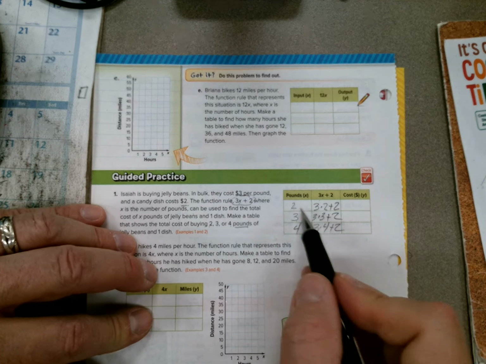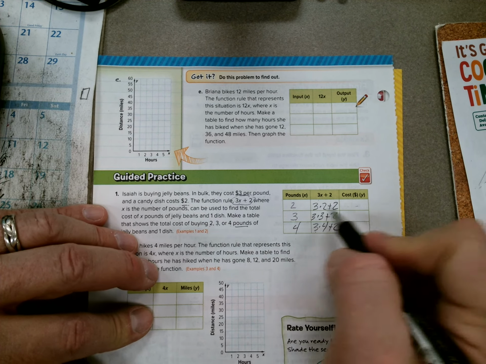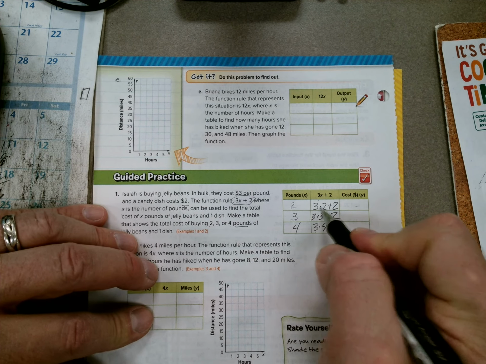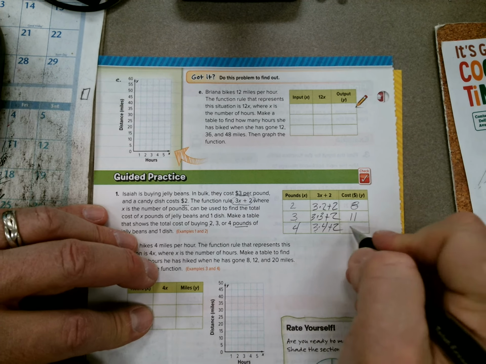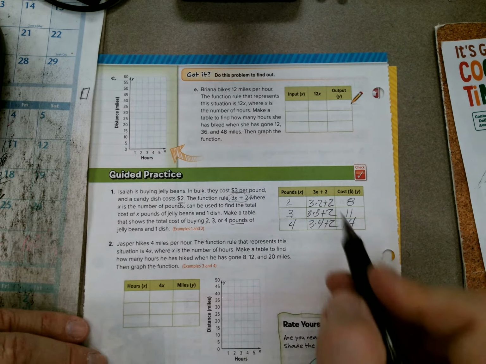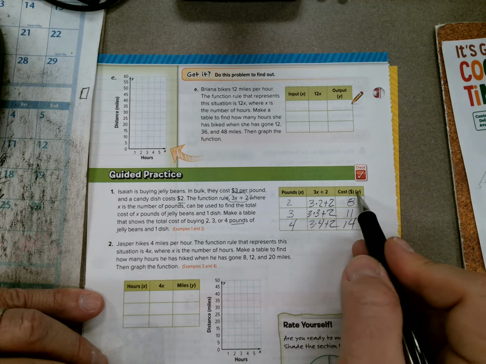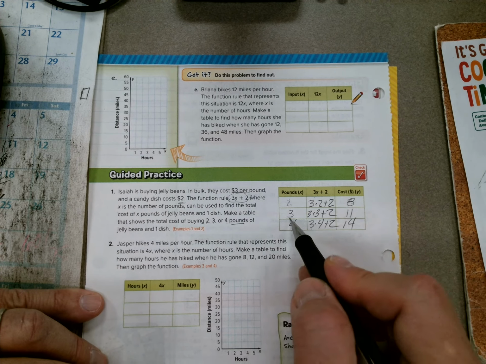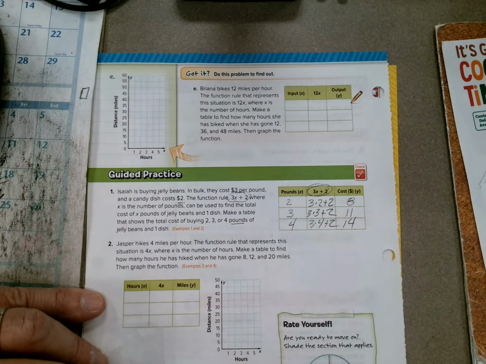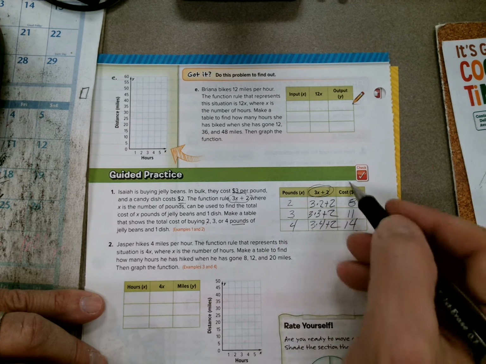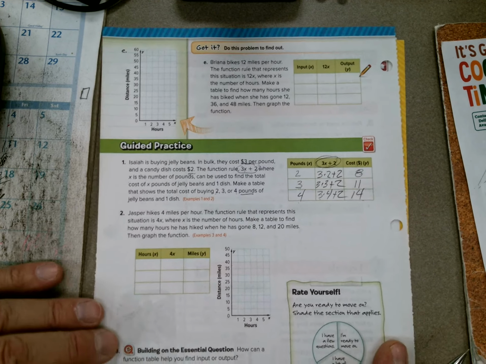Now we have our function rule. Now we're going to go from X to Y. 3 times 2 is 6, plus 2 is 8. 3 times 3 is 9, plus 2 is 11. 3 times 4 is 12, plus 2 is 14. So what we've done is we found the cost for 2 pounds of jelly beans, 3 pounds of jelly beans, and 4 pounds of jelly beans using this function rule. This is the independent variable. That is the dependent variable.